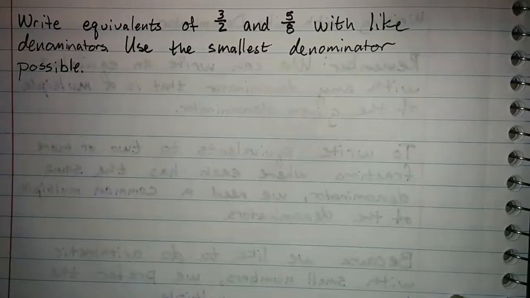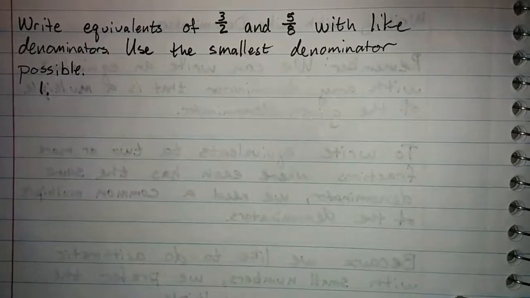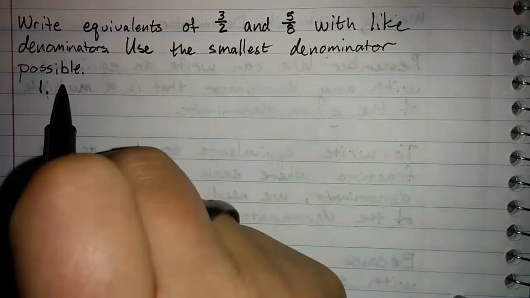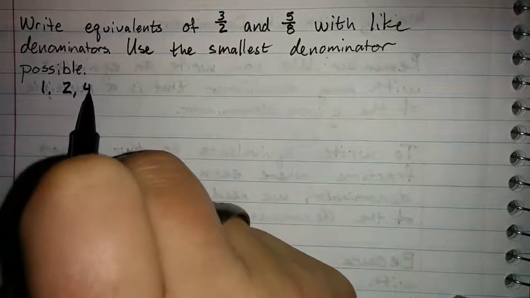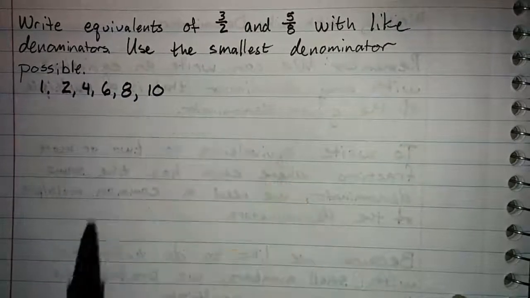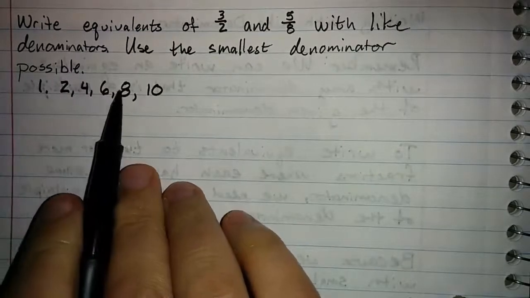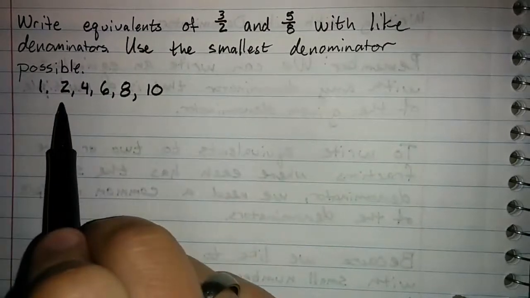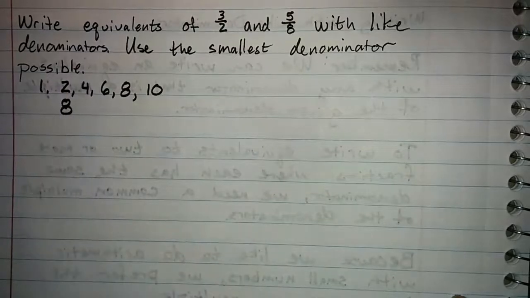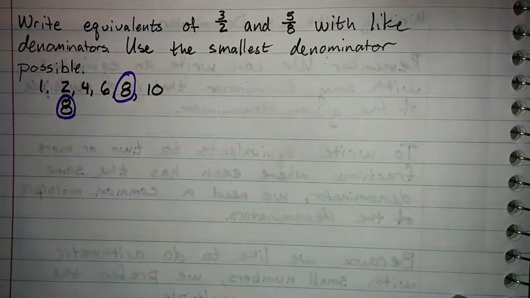Alright, so first we're going to find the least common multiple of 2 and 8. Again, these are small numbers, so I'm going to do this by making lists. Multiples of 2 are 2, 4, 6, 8, 10, and so on. Multiples of 8, well, the very first one is 8. So 8 itself is the least common multiple of 2 and 8.